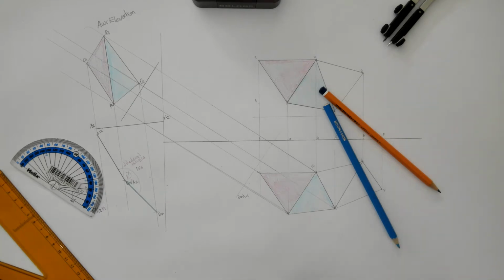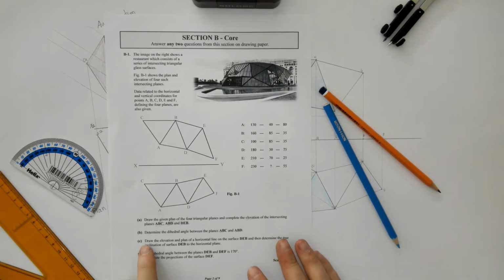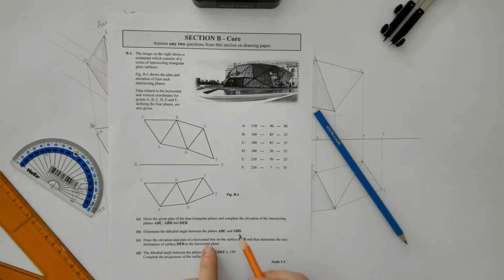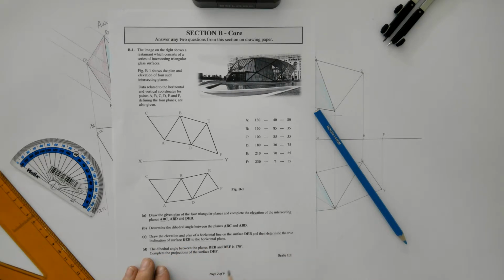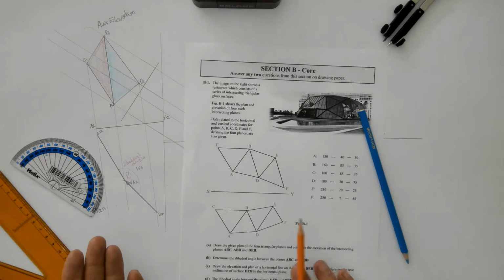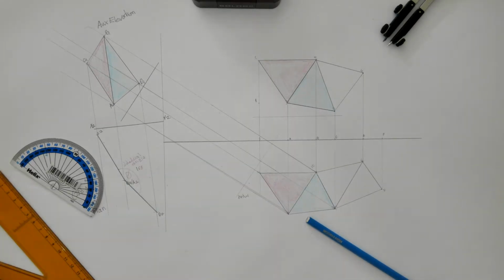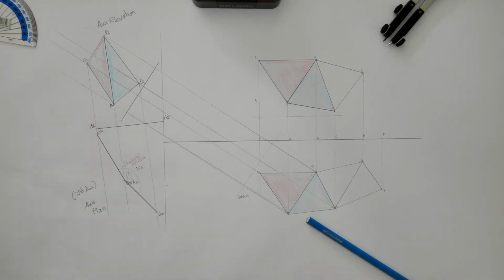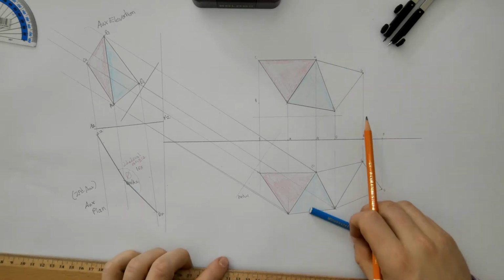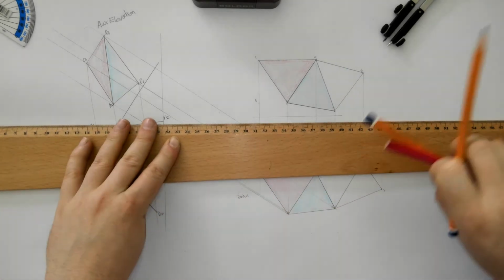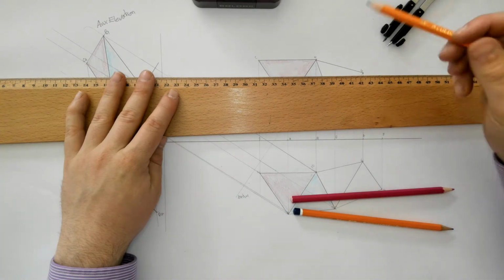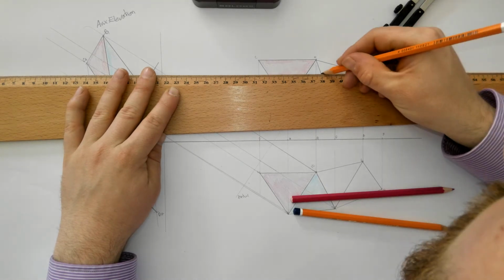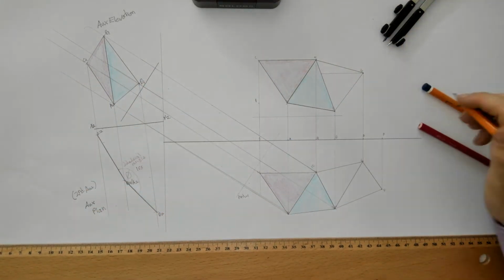So the next part of the question, part C. Draw the elevation and plan of a horizontal line on surface DEB and then determine the true inclination of surface DEB to the horizontal plane. It's literally a dihedral angle question again, really and truly. Okay, but just simplified down. Right, this is surface DEB. Okay, and it says draw the elevation and plan of a horizontal line. So I'm going to draw a horizontal line here. I'm going to call that number 1.